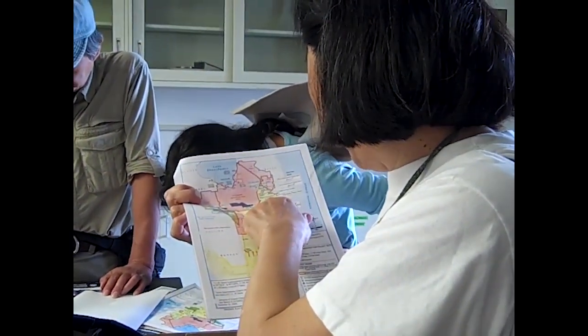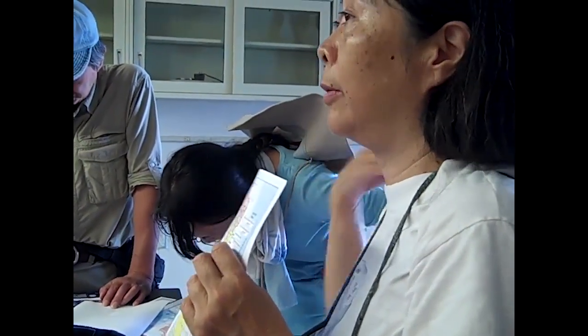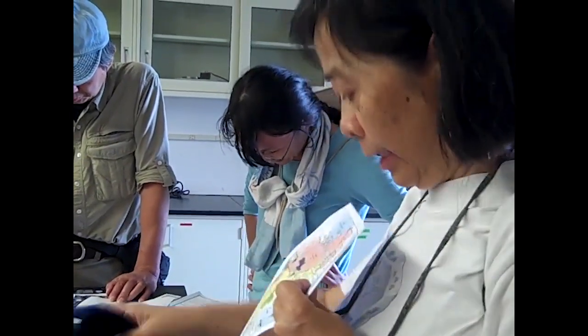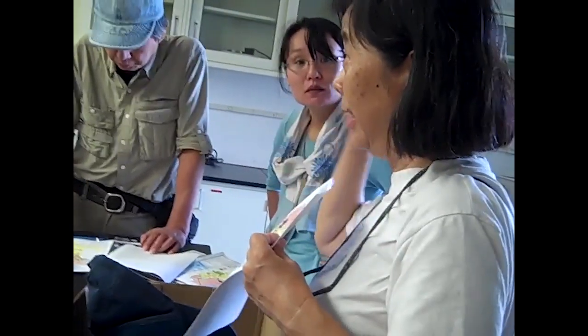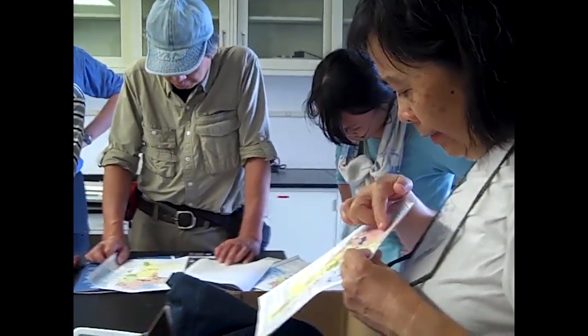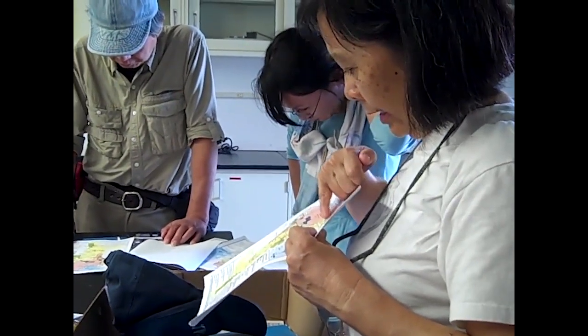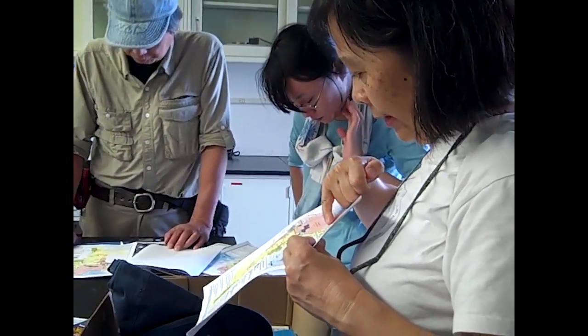Arthur Marshall National Refuge. This is a national refuge area, and this is actually a whole area. So today our trip will cover this water conservation area. Today, this morning, we visited the place.